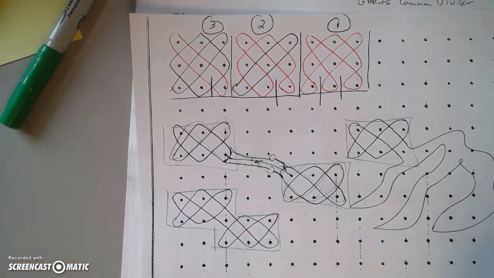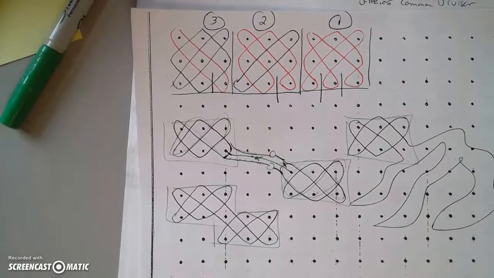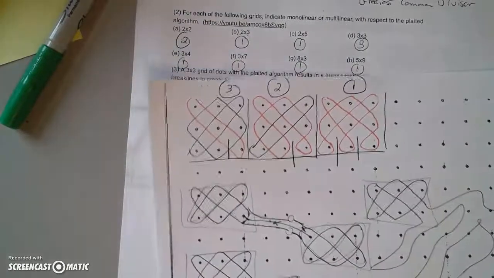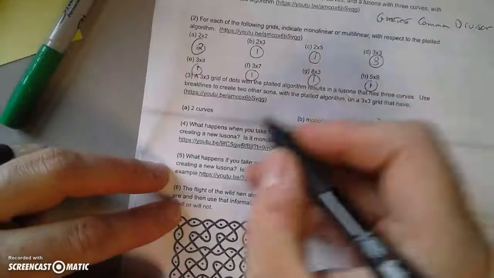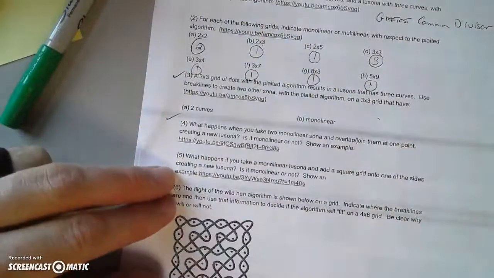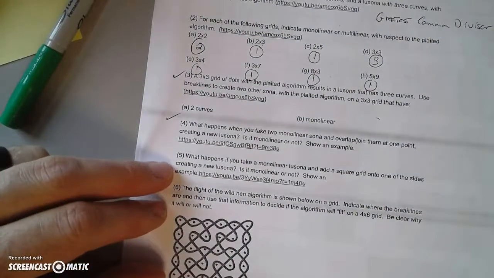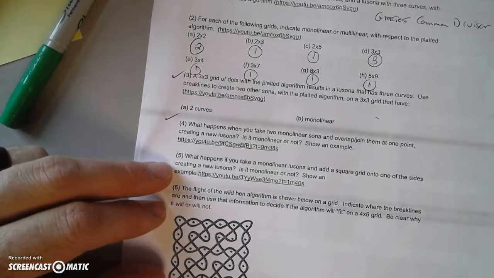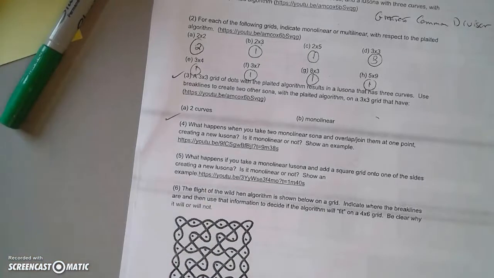And it's still monolinear. Try some examples with multilinear to convince yourself, but that's the basic idea. So what are we at? We've checked off that one. What happens if you take a monolinear Lusona and add a square grid onto one of the sides, creating a new Lusona? Well, there's a video on that.